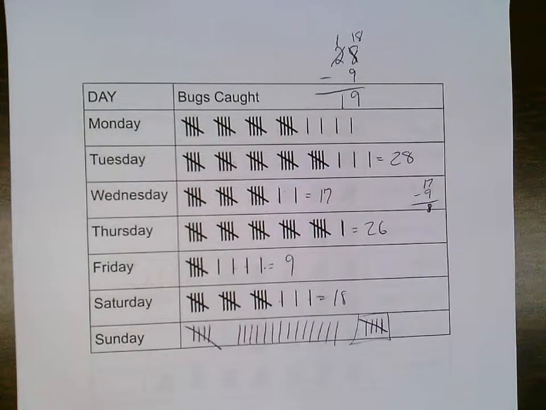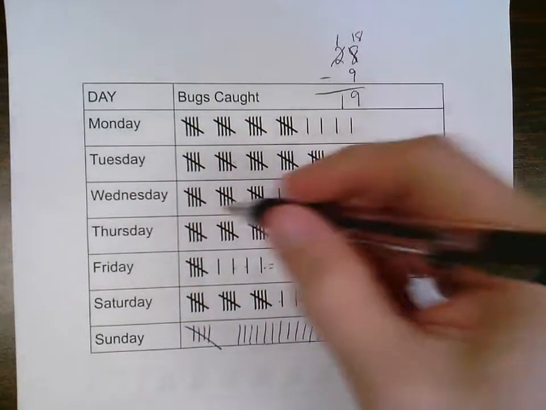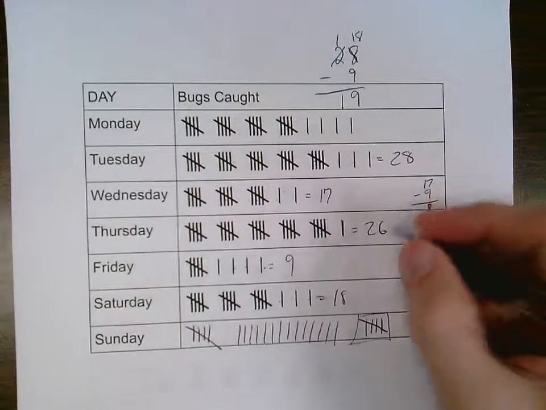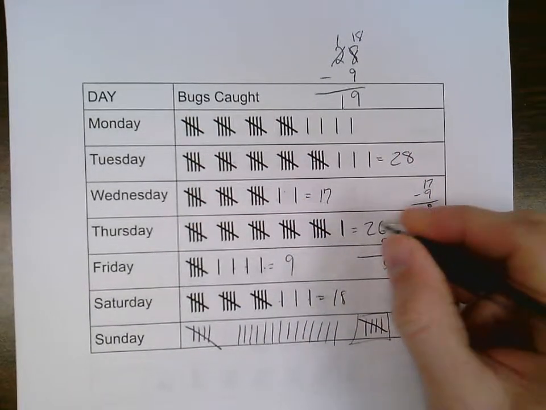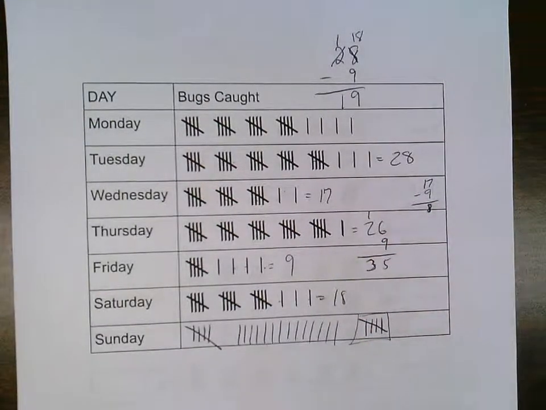Now if they asked about a combined total, or how many bugs were caught on these 2 days together, then I'd add. For example, if they said how many bugs were caught on Thursday and Friday together, or how many combined bugs were caught on Thursday and Friday, then I'd add up Thursday's 26 plus Friday's 9, and I'd end up with 35 bugs. So once again, if they are asking about more than one thing in a total amount, you're going to add them together.